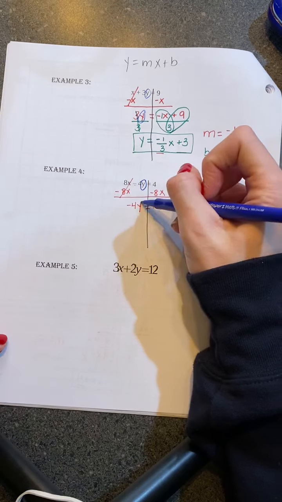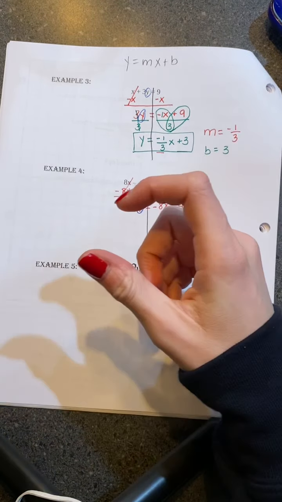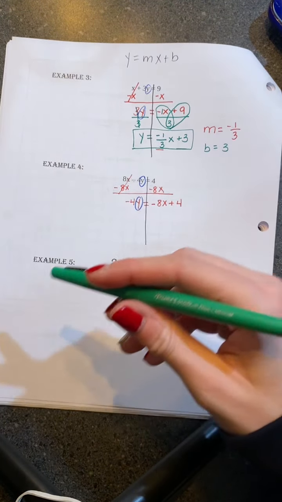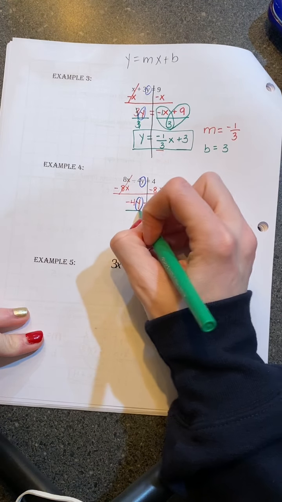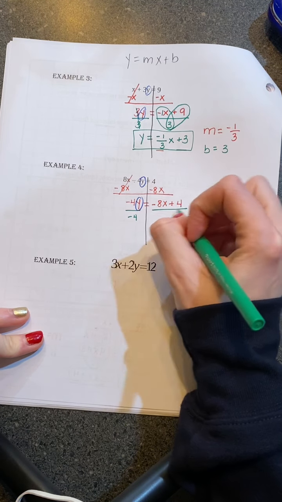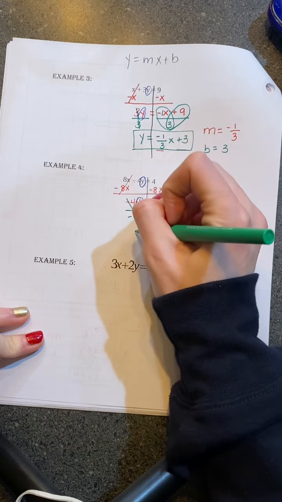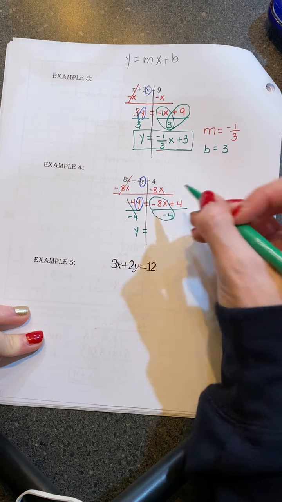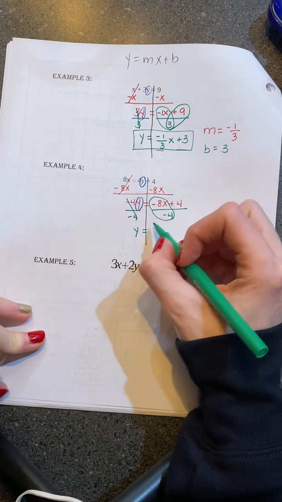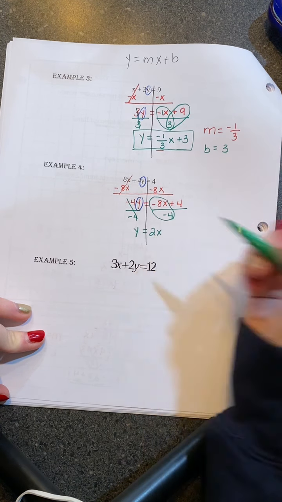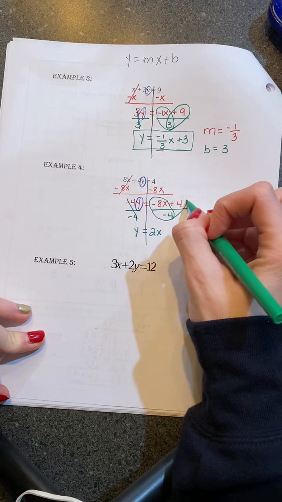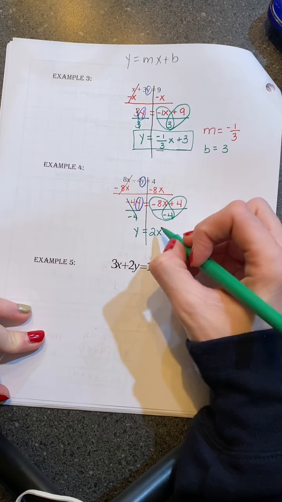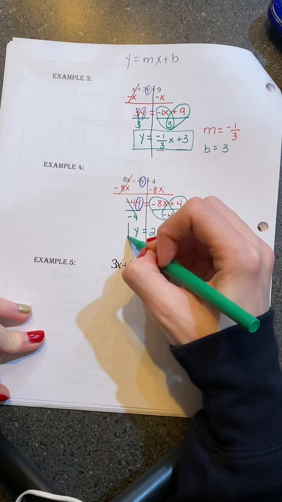Now we still need to get that y by itself. In order to do that, we're going to divide by negative 4 on both sides. And we get y equals negative 8x divided by negative 4, leaves me with a positive 2x. Positive 4 divided by negative 4 leaves me with a negative 1.